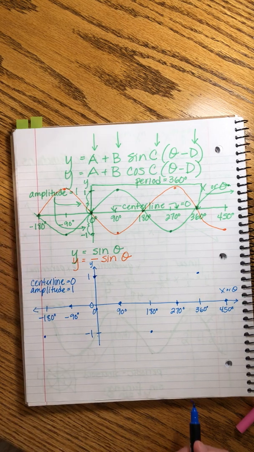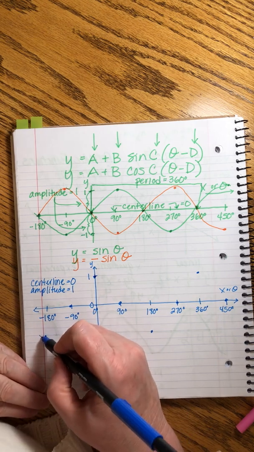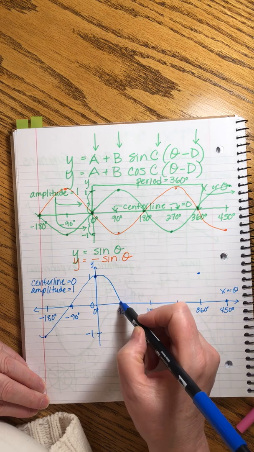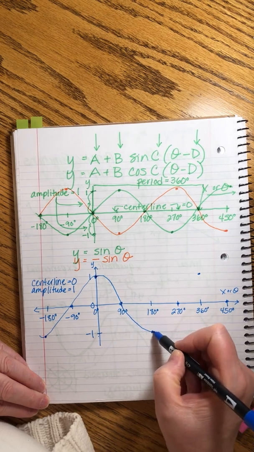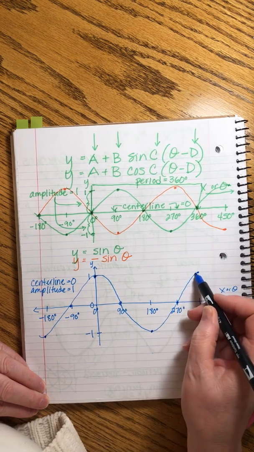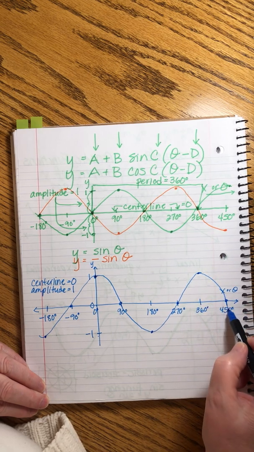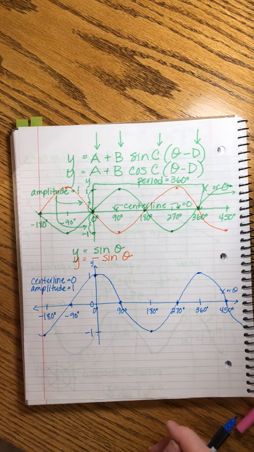So now I will connect those quadrantal values and look at the shape of the cosine curve. Pretend it's perfect. I love drawing these. They're super fun. And then I'm just going to extend it because it would go down, right?